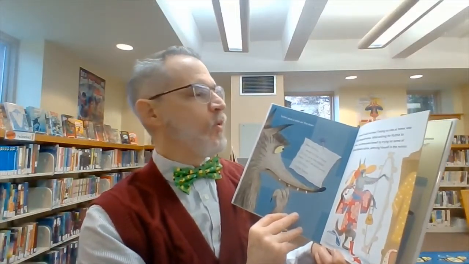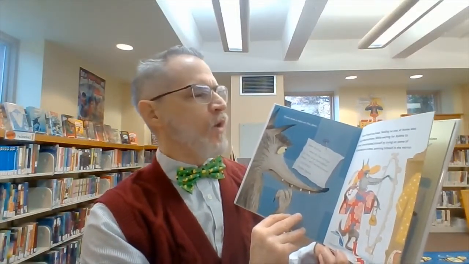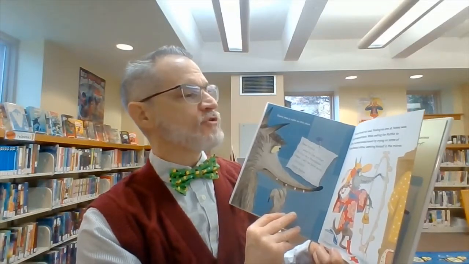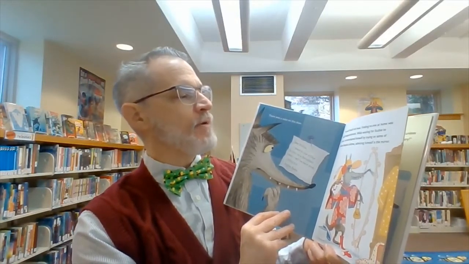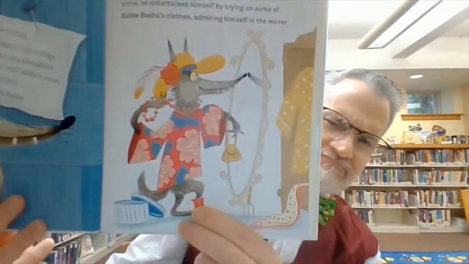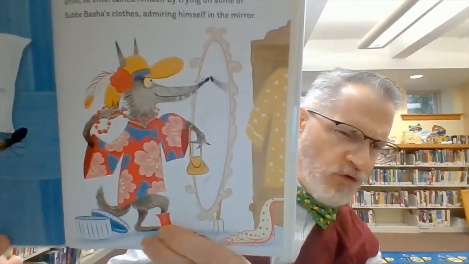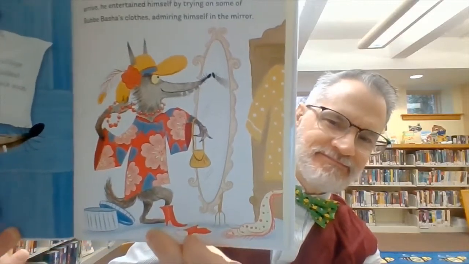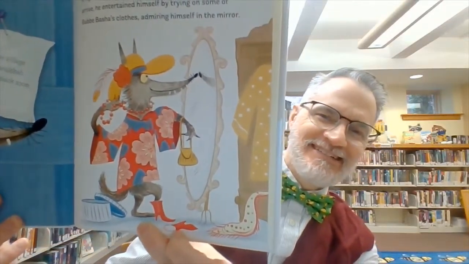The wolf could not read. Finding no one at home was a big disappointment. While waiting for Ruthie to arrive, he entertained himself by trying on some of Baba Basha's clothes, admiring himself in the mirror. Does that wolf look a little silly? Yes.